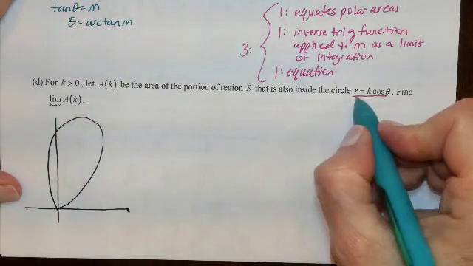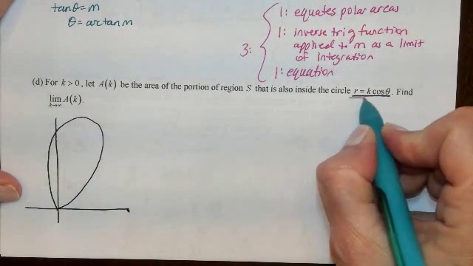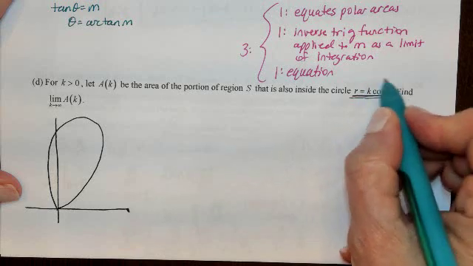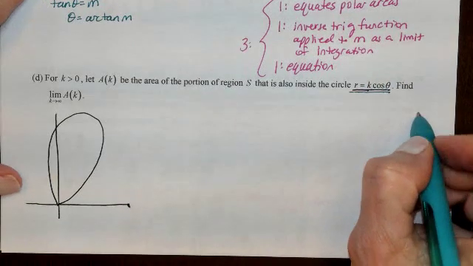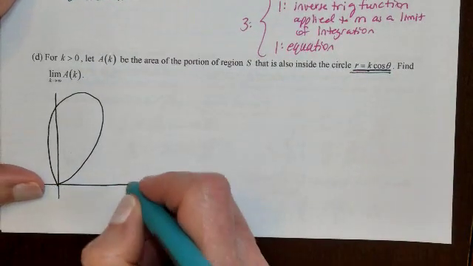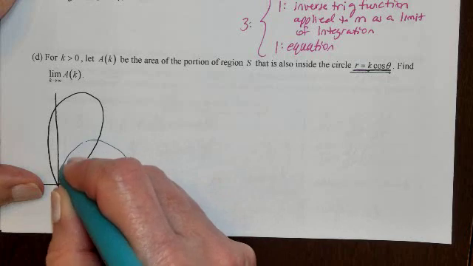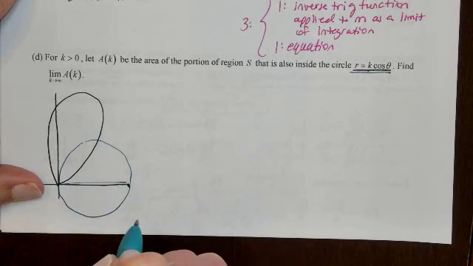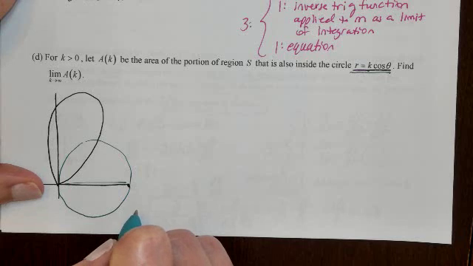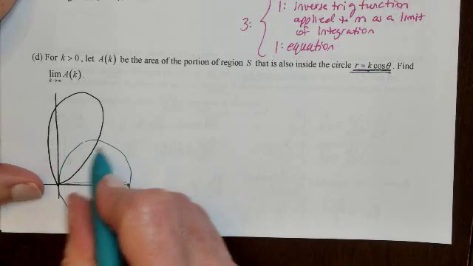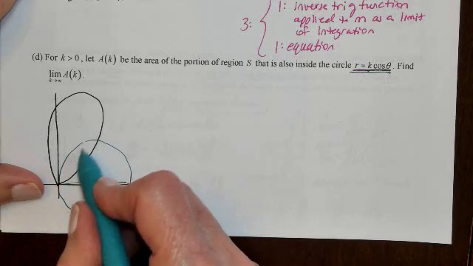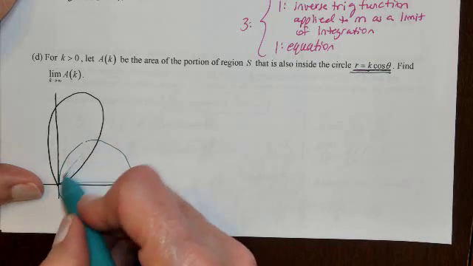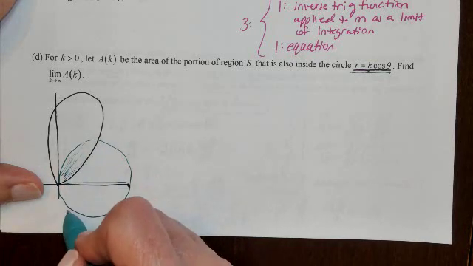Well, this k cosine theta would be helpful if you know that that's a circle out on the positive x-axis of diameter k. So the region that is inside both S and that circle would be this region the way I drew it. So that's the area that's in common.